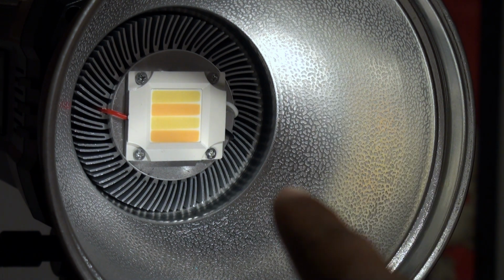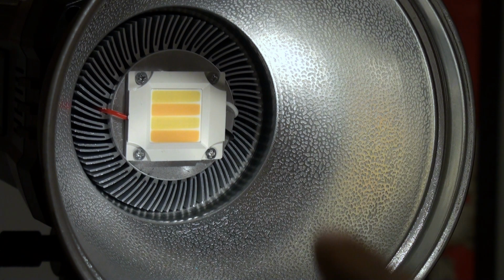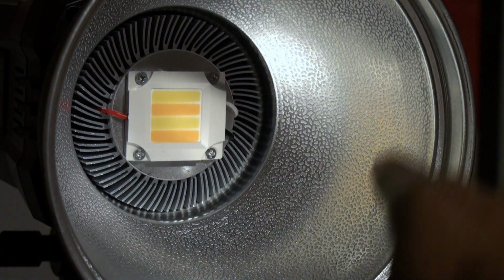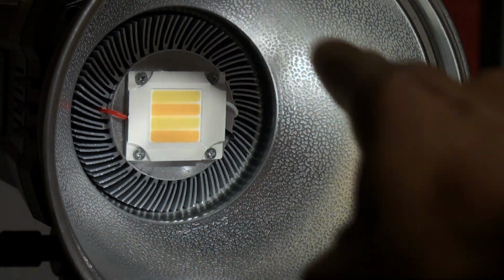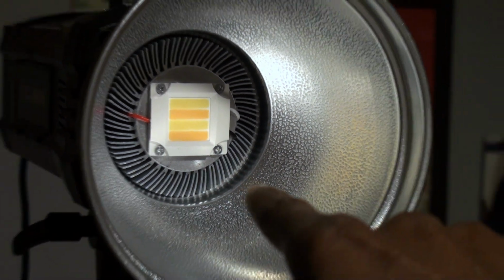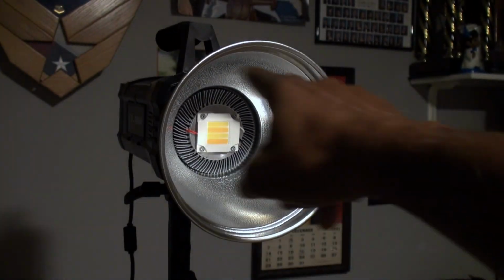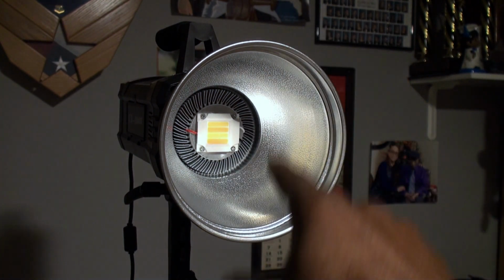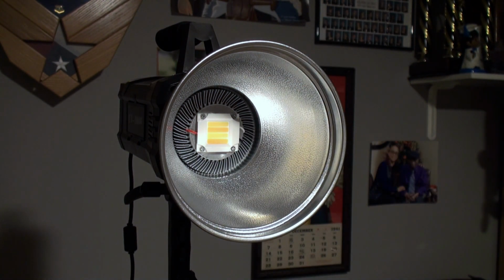And I think because it's square, especially around the edge of the perimeter of the light, it's showing a lot of the grid. Let me show you what that looks like here on the wall. If I turn it, you can see the grid lines going across the wall.